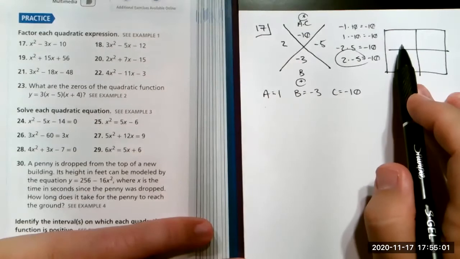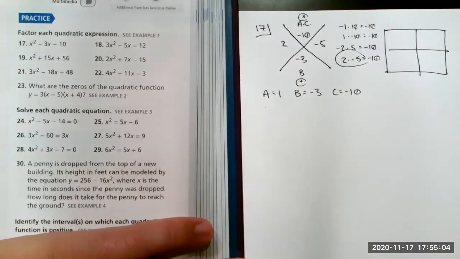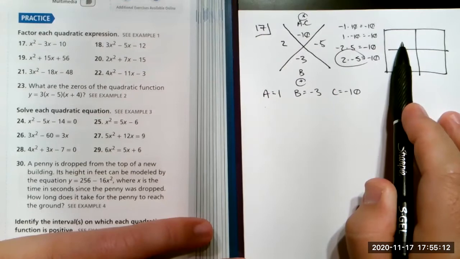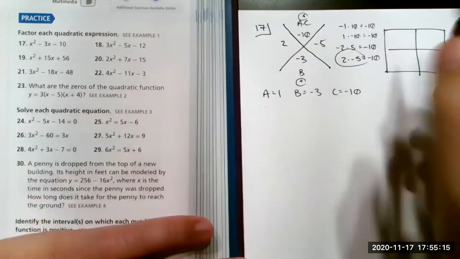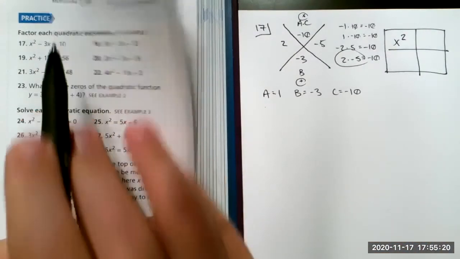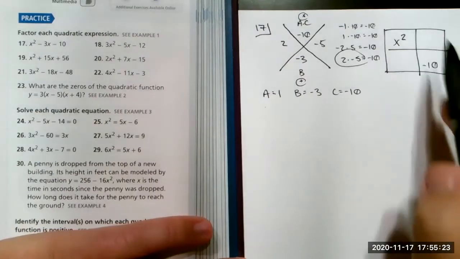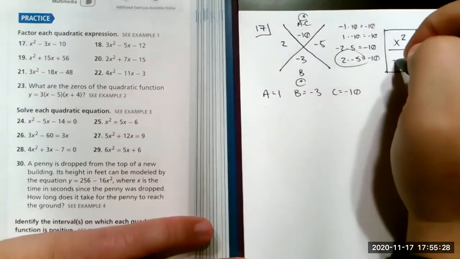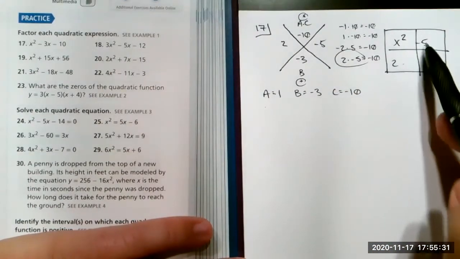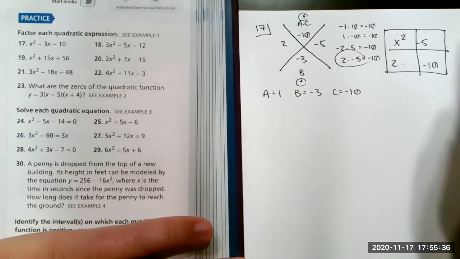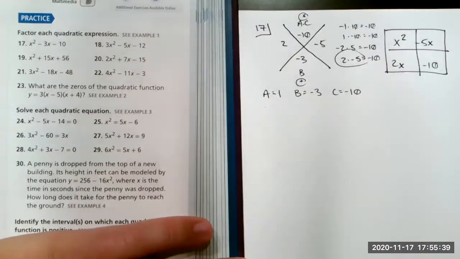And then I'm going to go over here to my box method. So again, if you forgot how this works, go back and make sure you're taking notes throughout that tutorial part. The top left corner, that's my A term. So my A term is 1x squared. The bottom right, that's my C term. So in this case, it's just -10. And then my two other boxes, it doesn't matter which one goes where. I need my 2 and my -5. Again, I could have put -5 down here, 2 up there. It doesn't matter. But just remember, you have to add in an x here. I need to have an x with both of those terms.